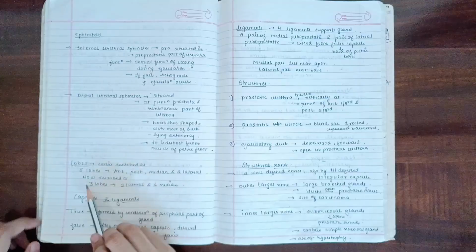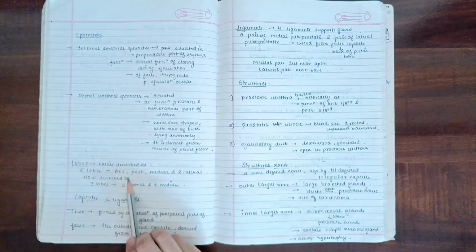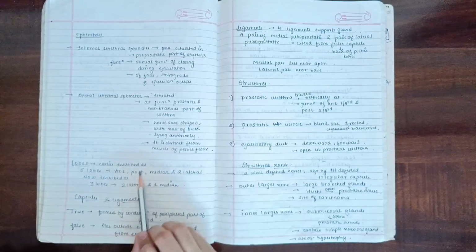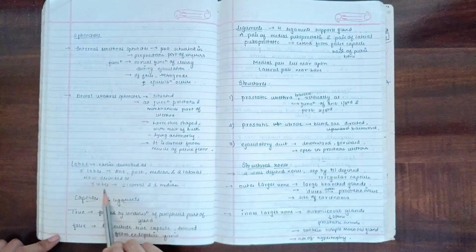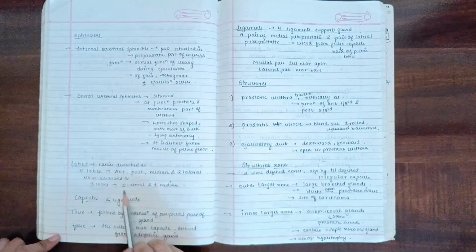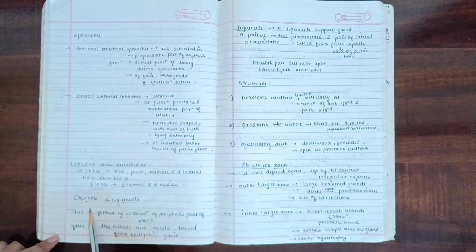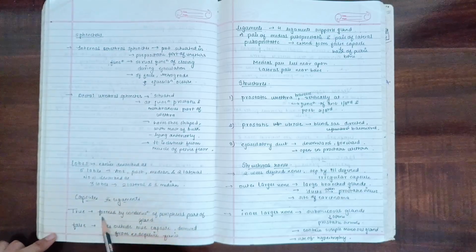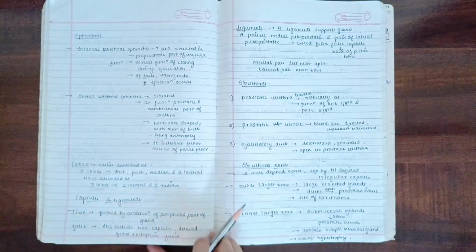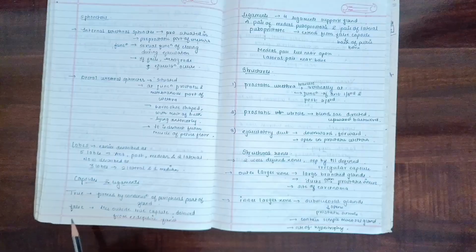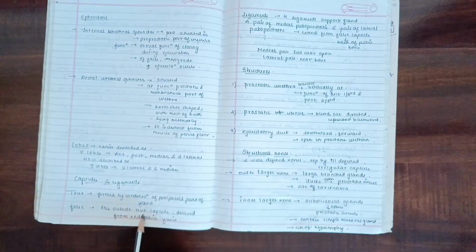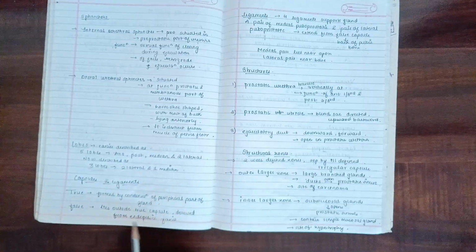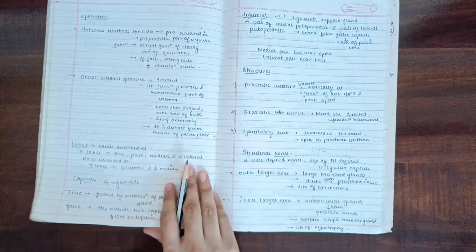Lobes. Earlier it was described as 5 lobes: anterior, posterior, median and 2 lateral. Now the new classification has divided it into 3 lobes: 2 lateral lobes and 1 median lobe. Capsules and ligaments. It has 2 types of capsules: true capsule and false capsule, and some ligaments. The true capsule is formed by condensation of the peripheral part of the gland, and the false capsule lies outside the true capsule, derived from the endopelvic fascia.